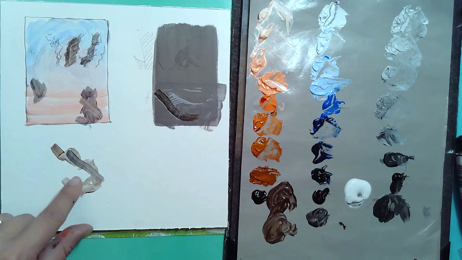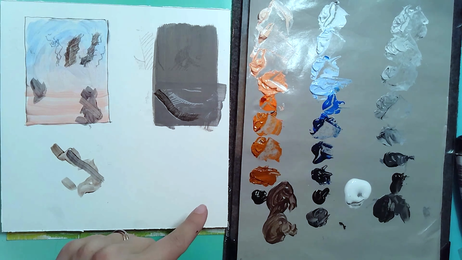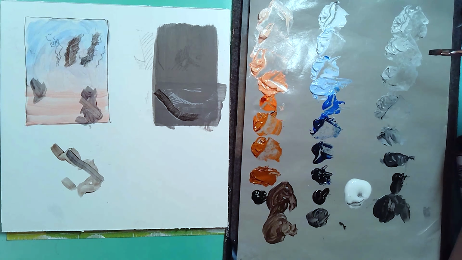All right, so how do we create a transition from this darkest value to a lighter value? You're going to move up the scale. You could even skip a value because it will all soften out in the end.